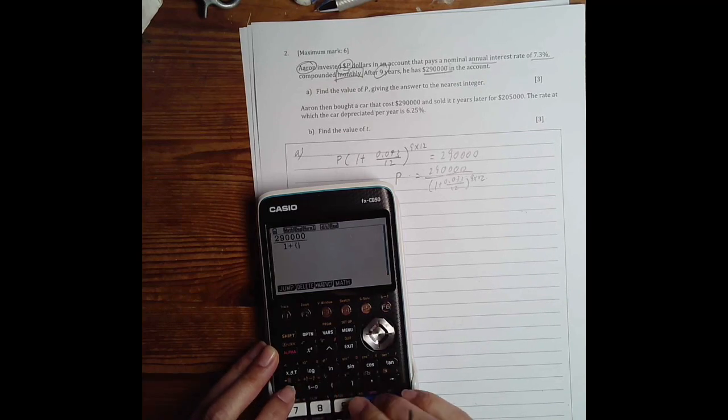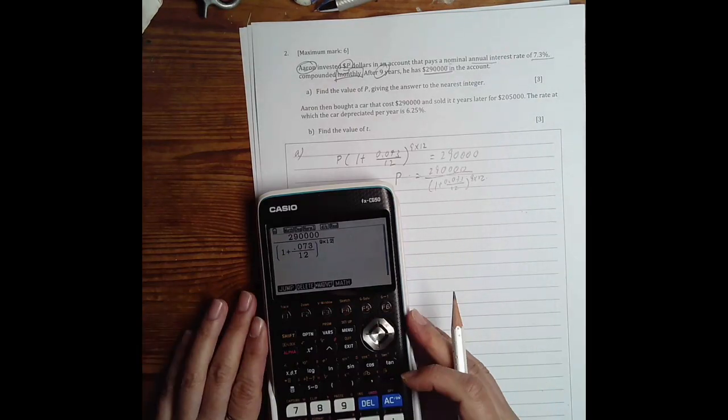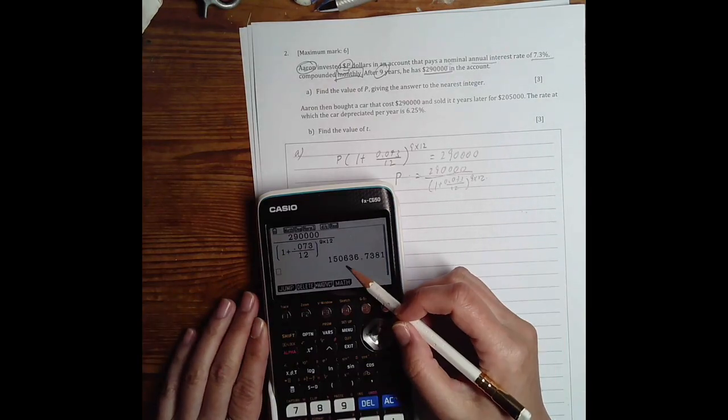1 plus bracket, no, we need the bracket out there. 1 plus 0.73, that is the percentage, over 12, everything to the power of 9 times 12. I like the Casio GDC because it works so great. And this is the answer there.